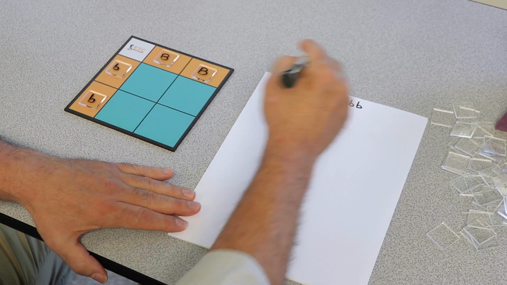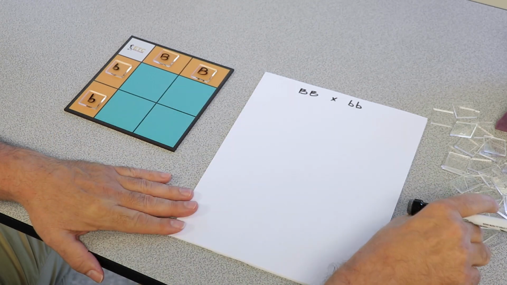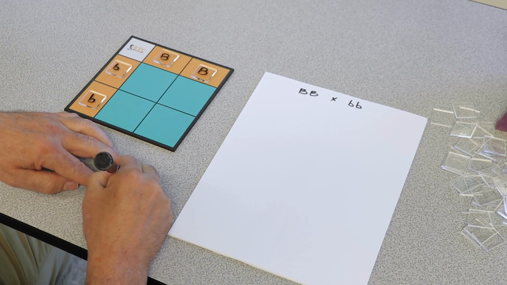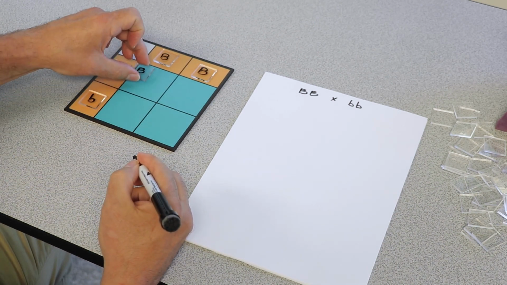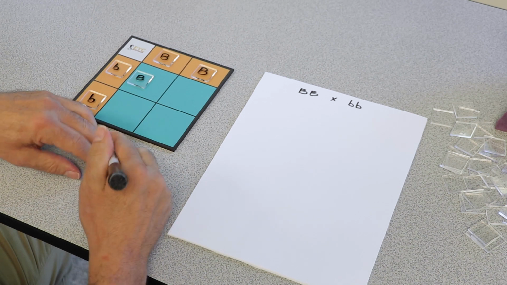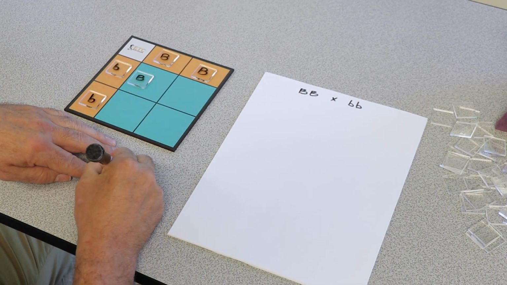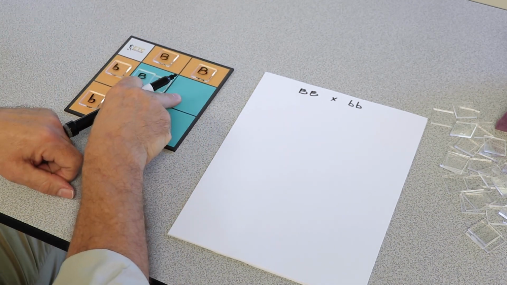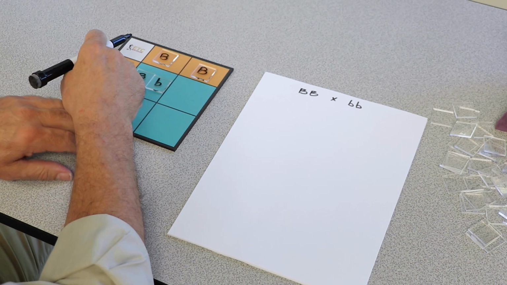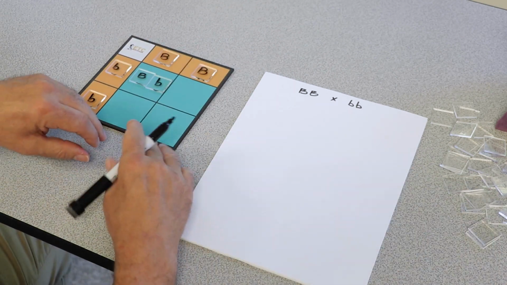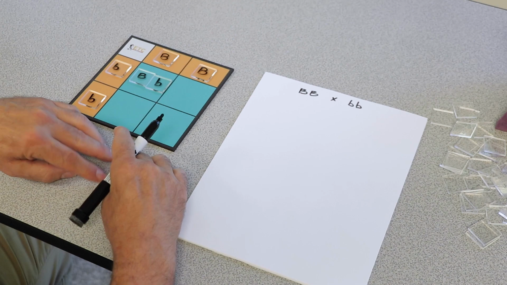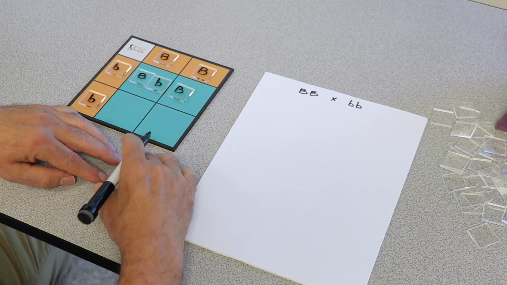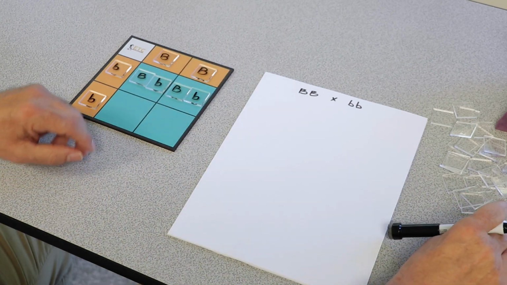Now we are getting ready to do the cross, and that means that the first individual will receive a capital B from this parent, and it will receive a small b from this parent. The second offspring, this one here, will receive a dominant brown from this parent and a recessive blue from this parent.